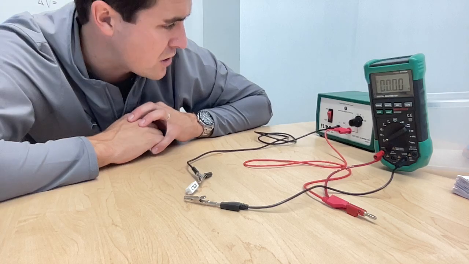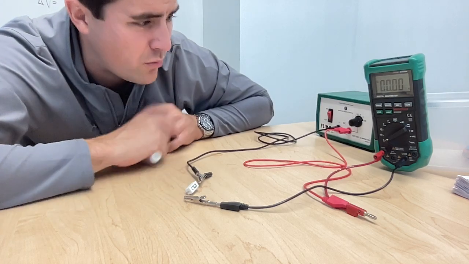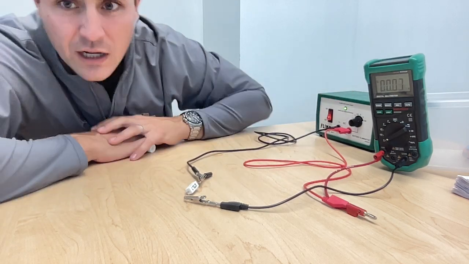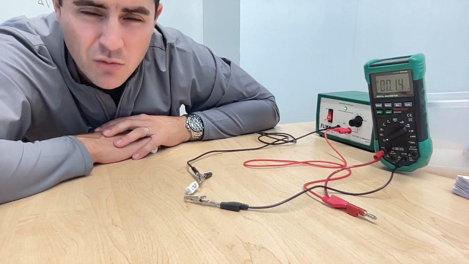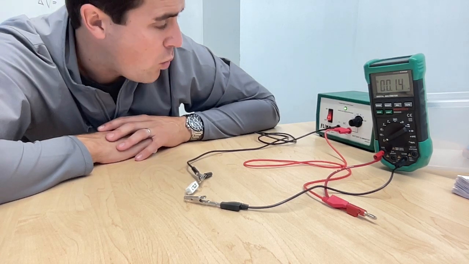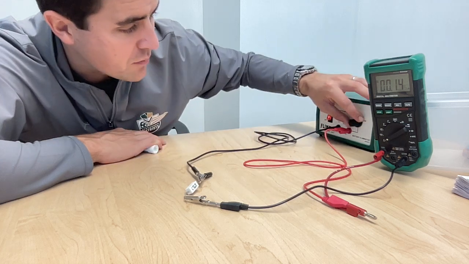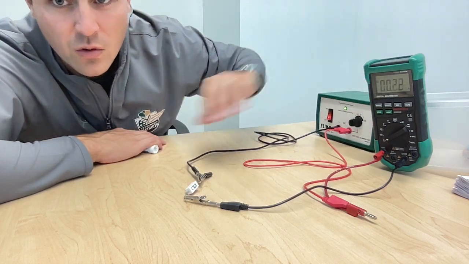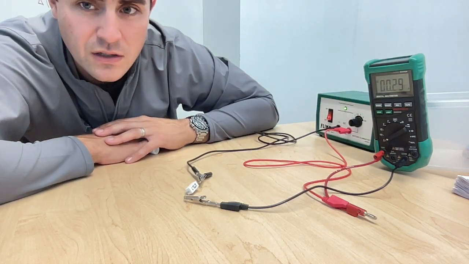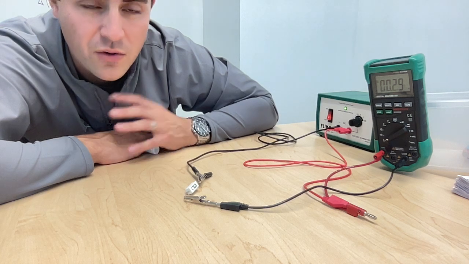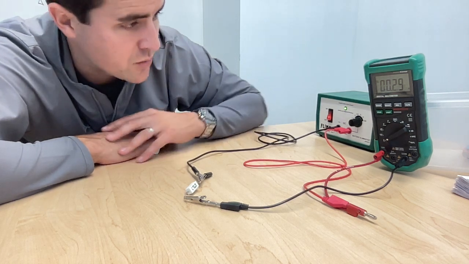All right, so we're going to start at 1.5 volts. I've got 1.5 volts. When I turn it on, it gives me my measurement. So I got 0.14. So I've got 1.5 volts, 0.14 amps. Let's turn it up. We're going to 3 volts, 0.29. So now we're at 3 volts, 0.29.